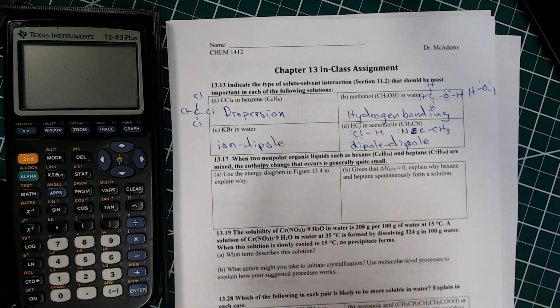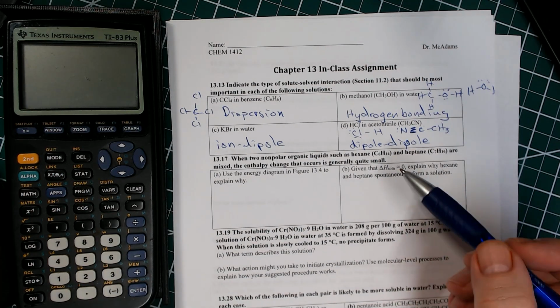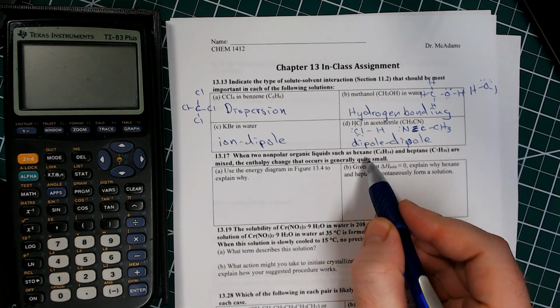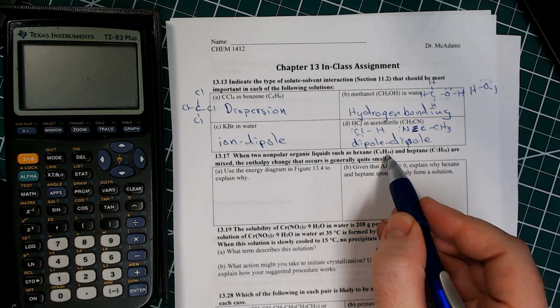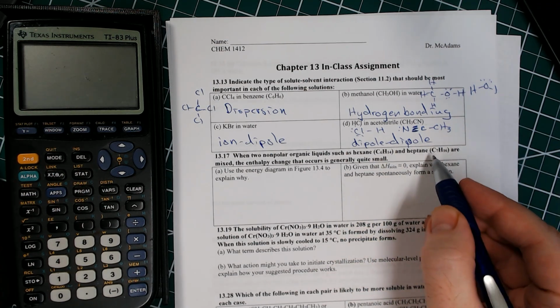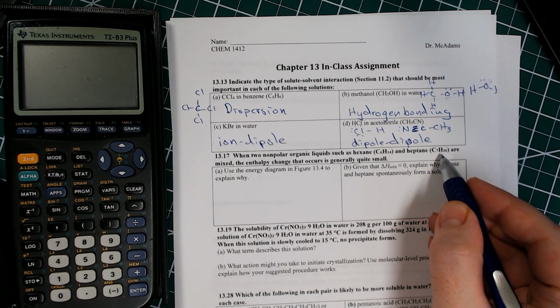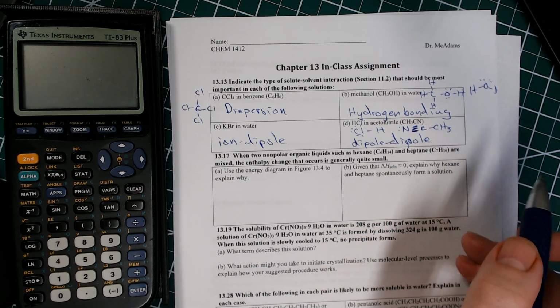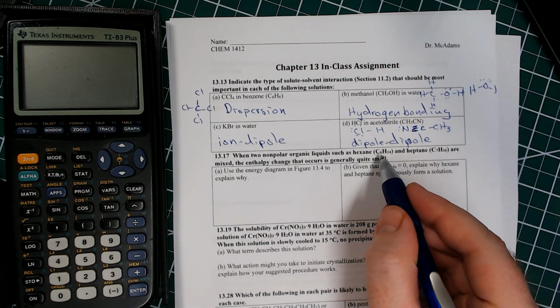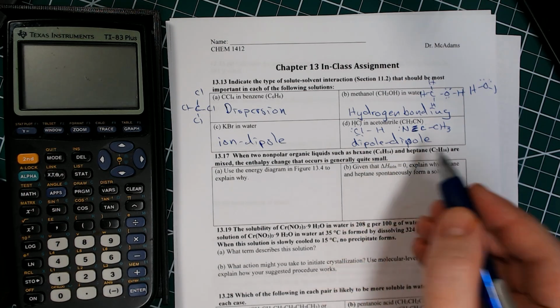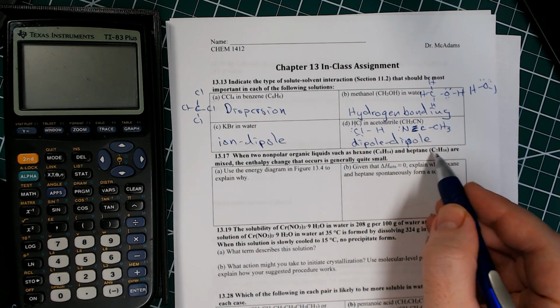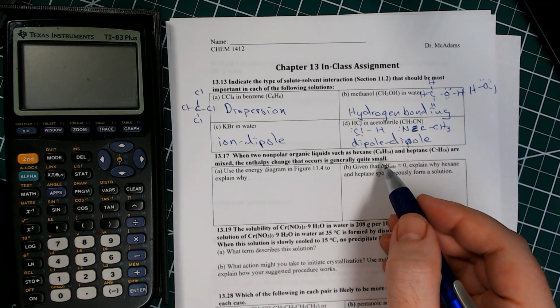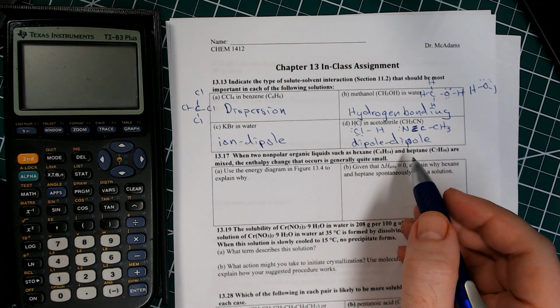First of all, let's analyze what these chemicals are. We've got hexane, C6H14. That is a very nonpolar solvent. And here we've got heptane, C7H16. That's also a very nonpolar solvent. The most important type of interaction for each of them is dispersion, and the most important interaction between them is also dispersion.